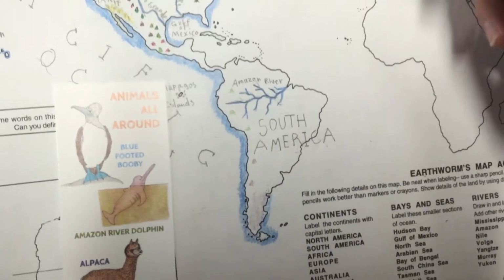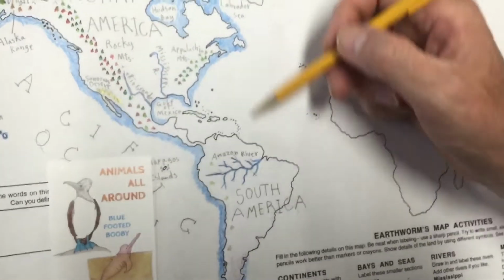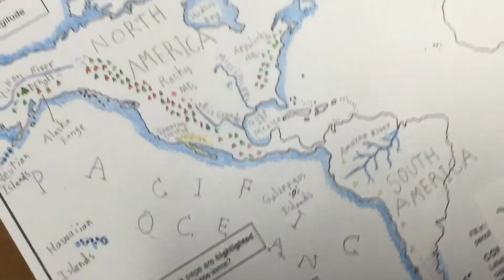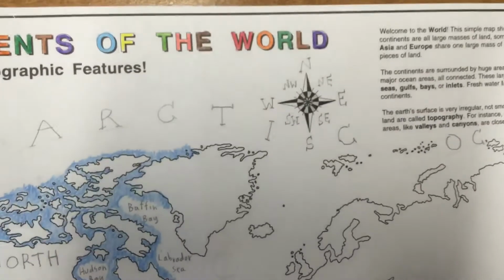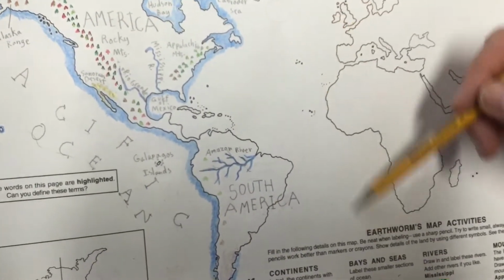I think we should also put in the ocean on this side of South America and North America. And we labeled Pacific Ocean, and we've also got the Arctic Ocean. Let's put in the Atlantic Ocean too. Now, it kind of covers this big area.